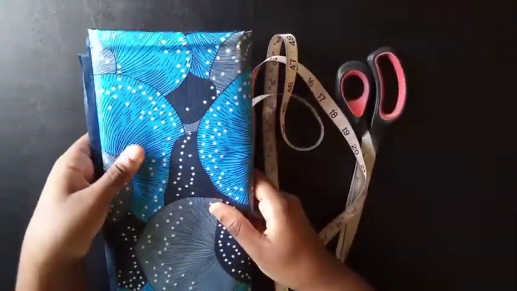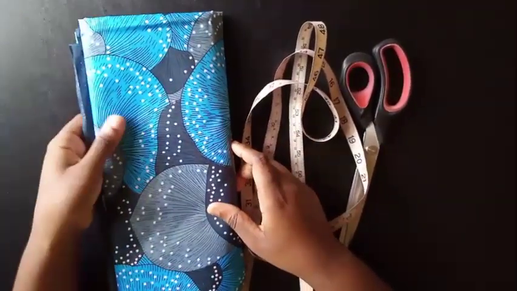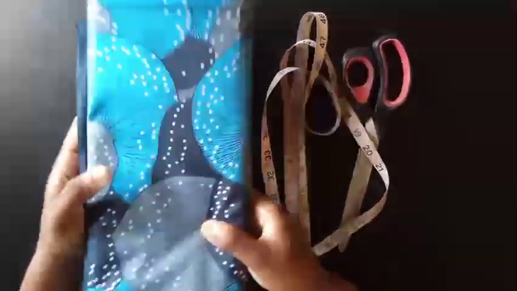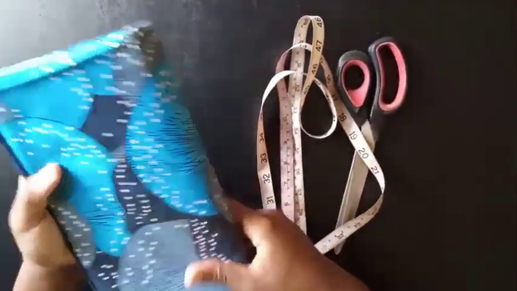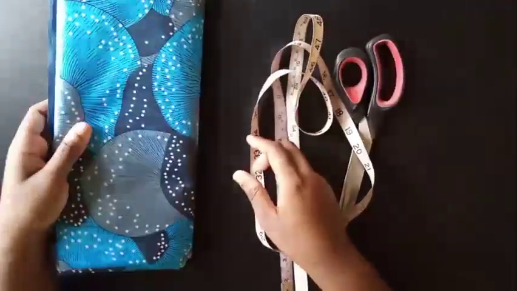Back to my channel. So today I'm going to be showing you guys how to make a maxi dress with a flutter sleeve, and for that I'm going to be using this fabric. You might need about 4 yards of Akara fabric. So let's get into the video.